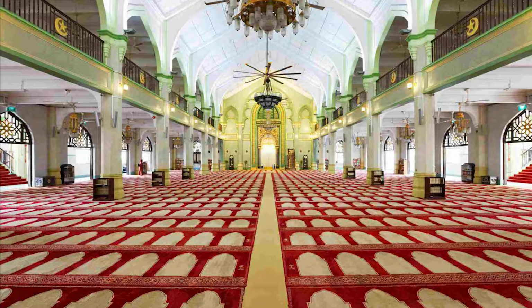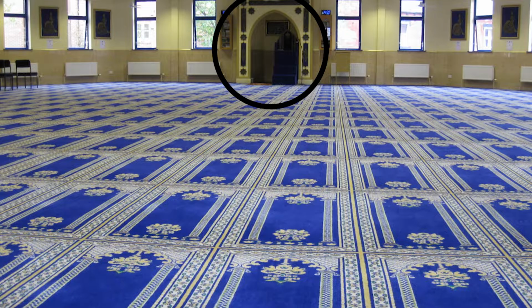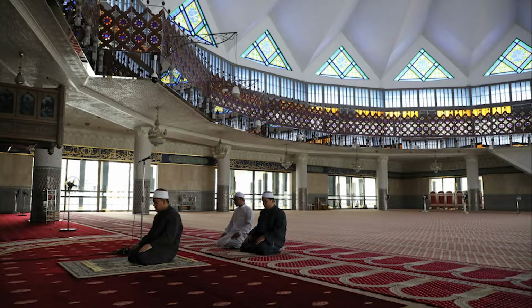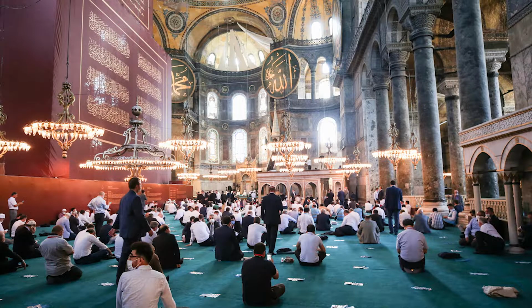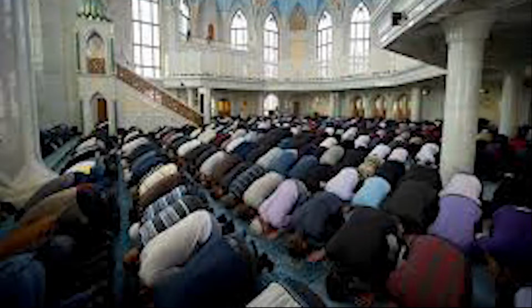Some visual characteristics of mosques include a prayer room, but specifically one wall or point that faces the direction of Mecca. This is common throughout the entirety of the Islamic religion, that during prayer one will face towards Mecca.